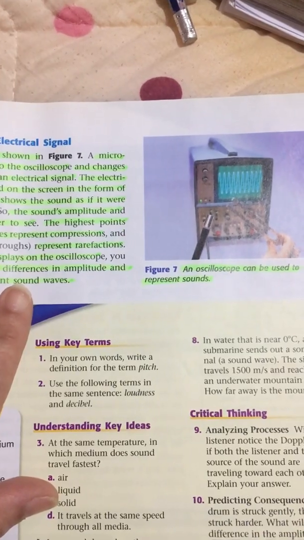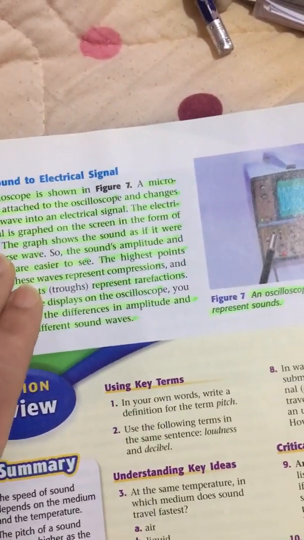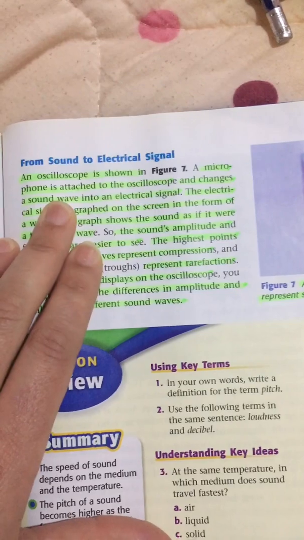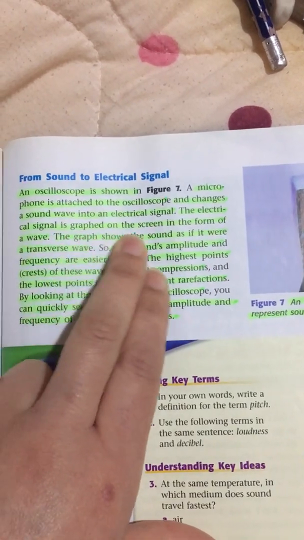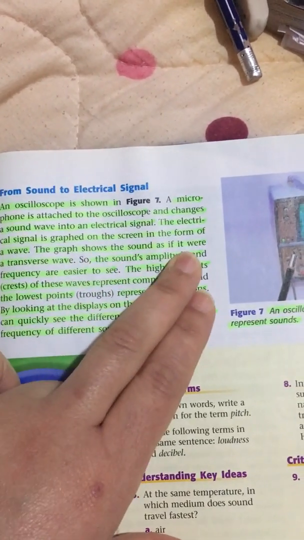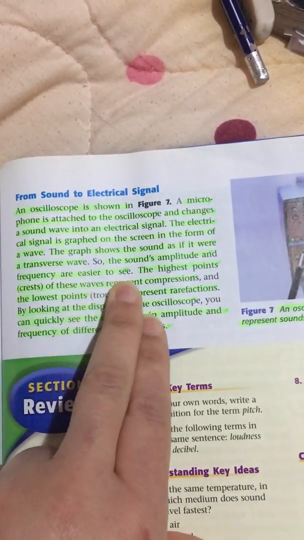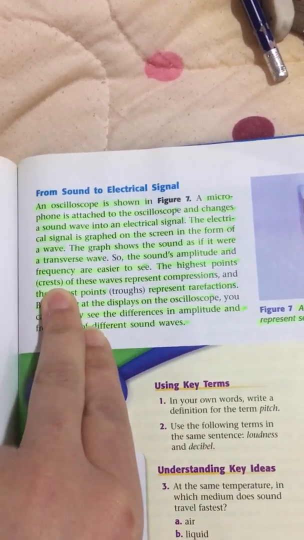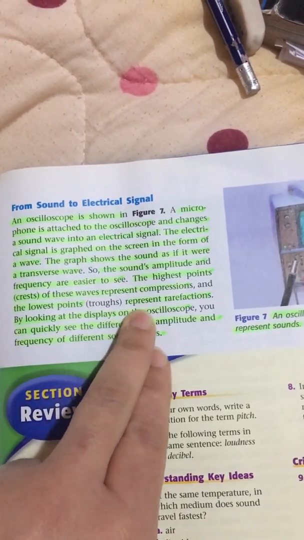Okay. The last section is about from sound to electrical signals. We said that this oscilloscope can change the sound into electrical signals as shown here. An oscilloscope is shown in figure 7. A microphone is attached to the oscilloscope and changes the sound wave into electrical signals. The electrical signal is graphed on the screen in the form of a wave. Okay. Then the graph shows the sound as if it were a transverse wave, so the sound's amplitude and frequency are easier to see. The highest points, the crests, of these waves represent compressions, and the lower points, we call them troughs, represent rarefactions.